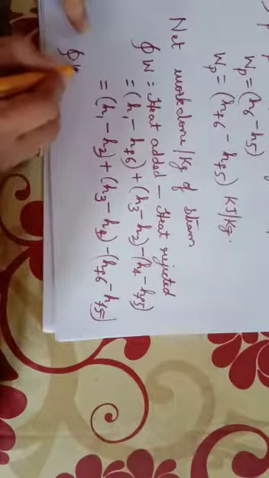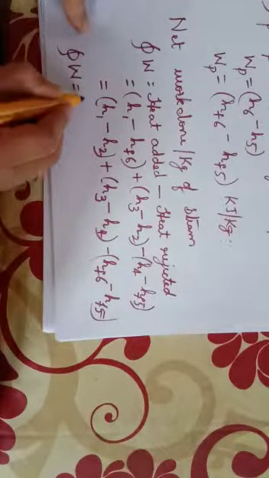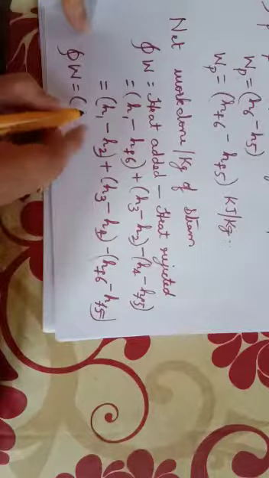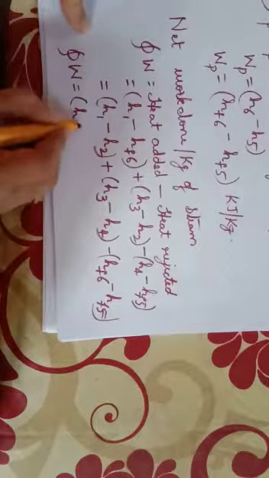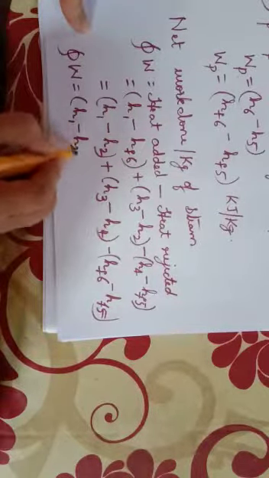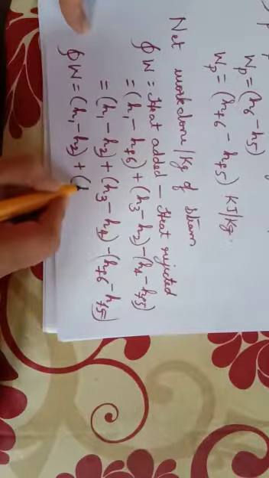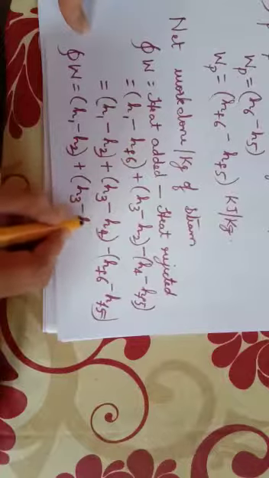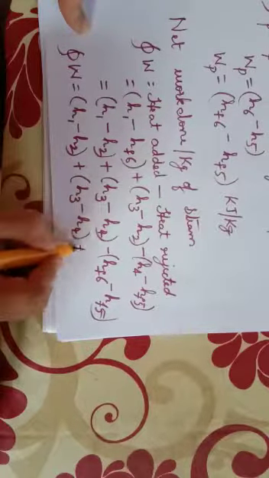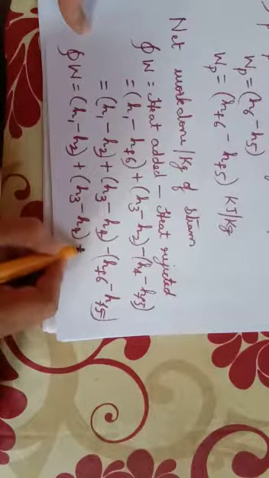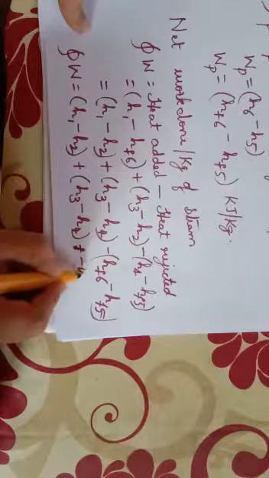The net work will be given by H1 minus H2 plus H3 minus H4, minus WP.